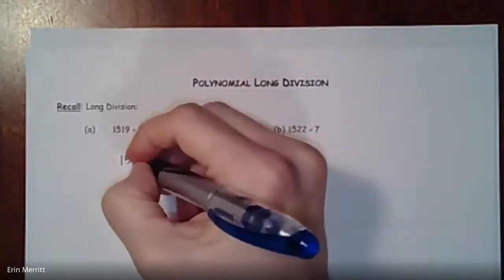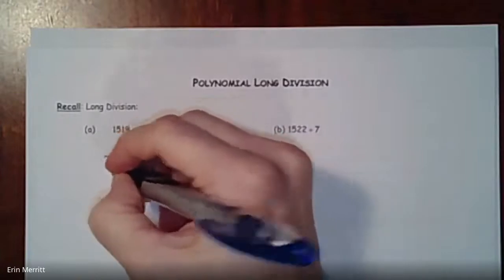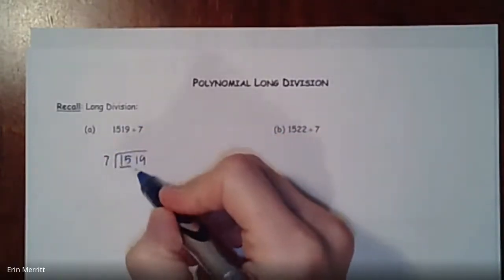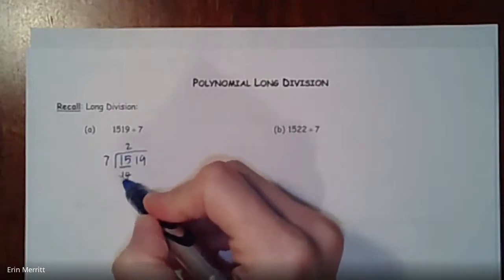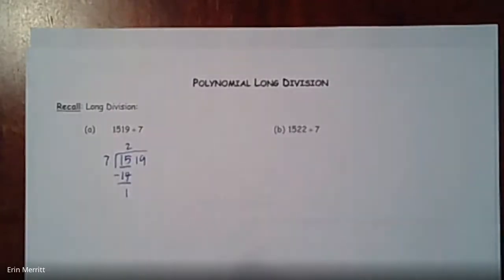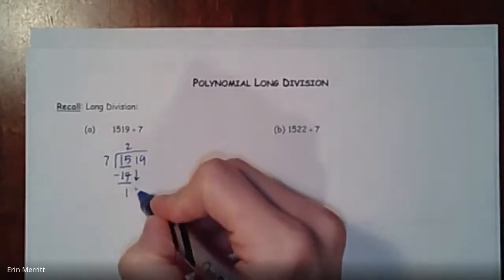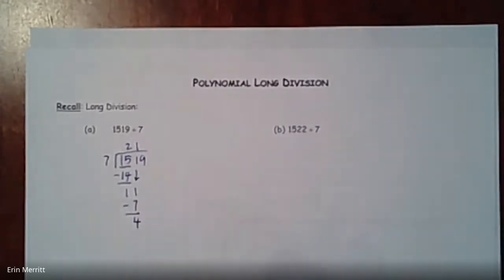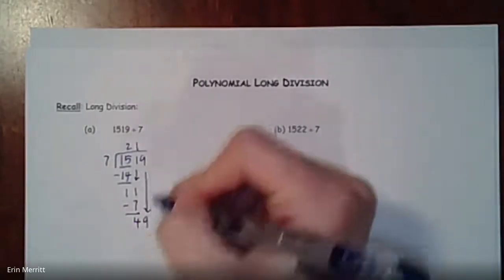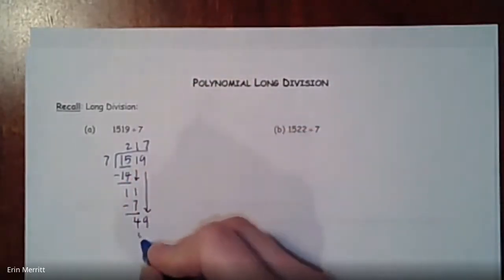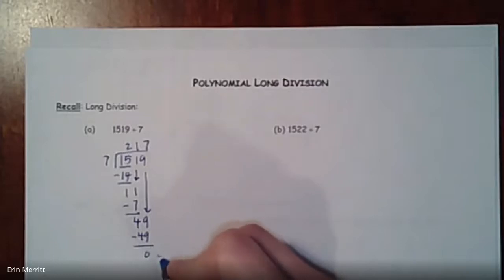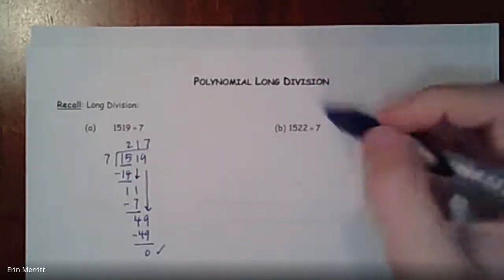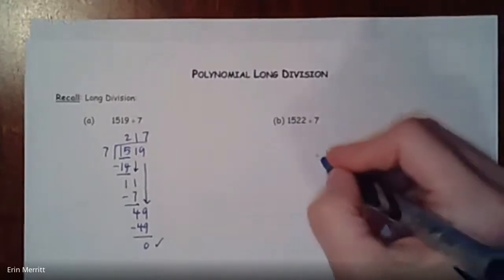So if we take 1,519 divided by 7. All right, if it doesn't go into the first digit, then we look at the first 2. It goes in twice. That'll give you 14. Subtract, you get 1. Bring down the 1. Goes in once. Subtract. We're left with 4. Bring down the 9. That goes in 7 times. Subtract, we get 0. So that means it divided in perfectly.